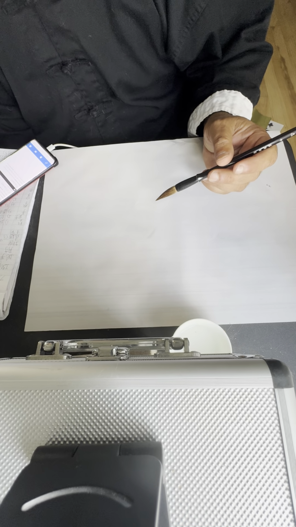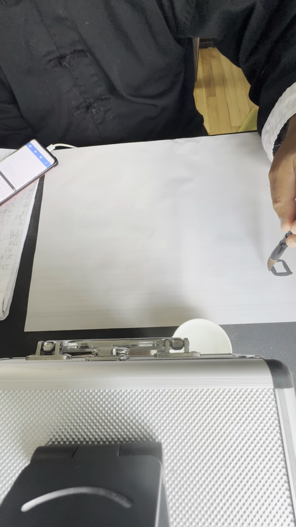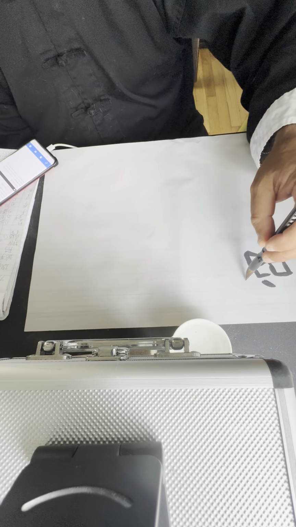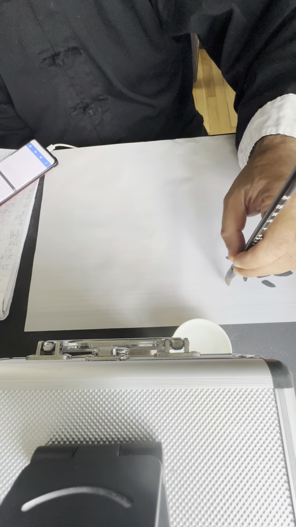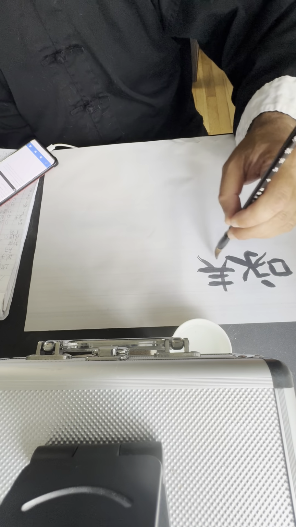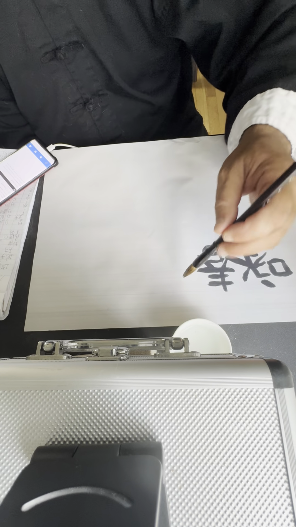So now this is from a video on YouTube that you can see, which goes quite fast, but you can see all these techniques. Yeah, my brush is splitting.